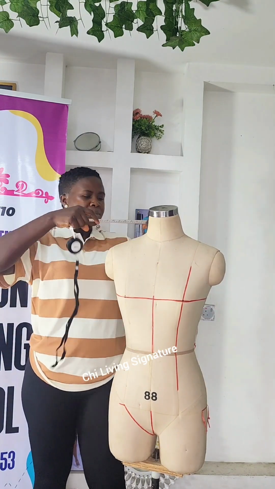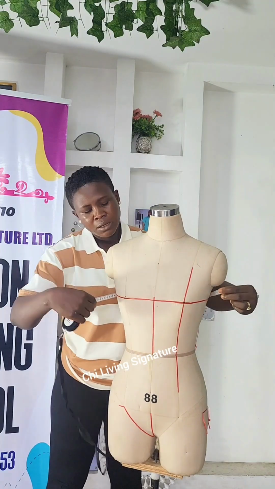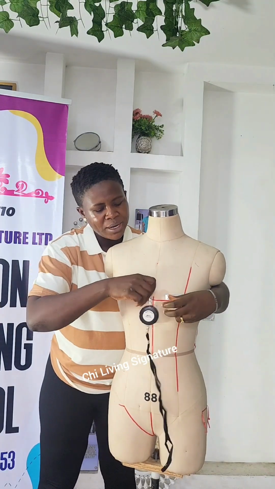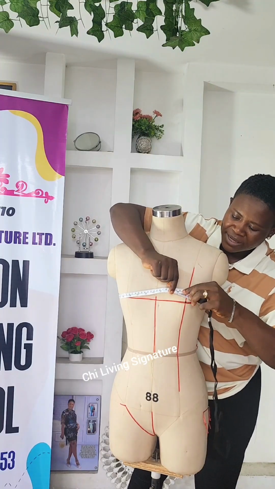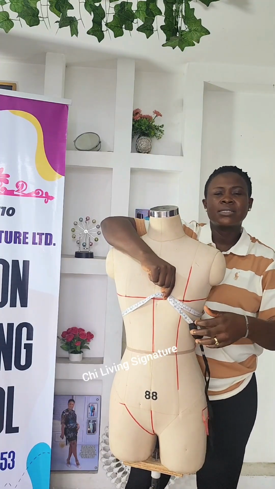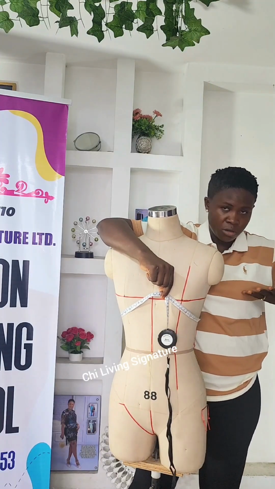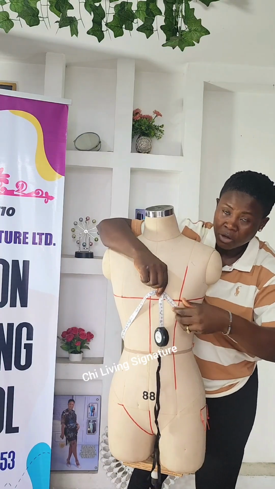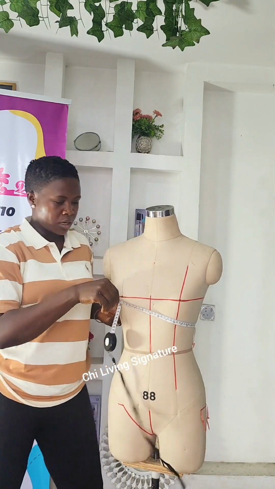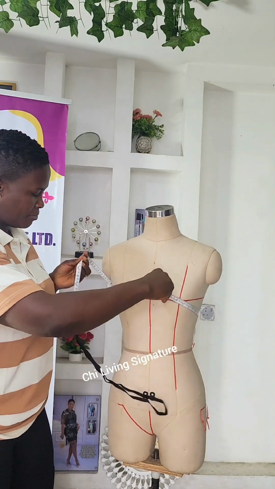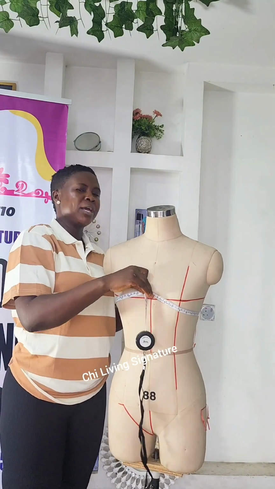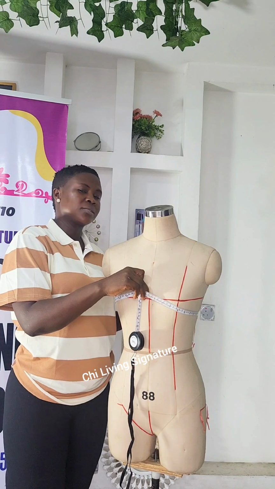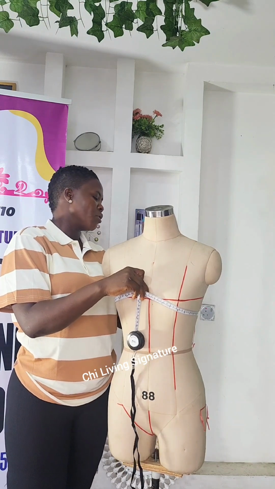So to find your bust circumference, you place your measurement tape this way. It should be a finger in, and let your measurement tape be on the fullest part of your bust. You can see a finger in here, but please make sure you check that your measurement tape is not on the high waist at the back. Your measurement tape should be on the chest line.